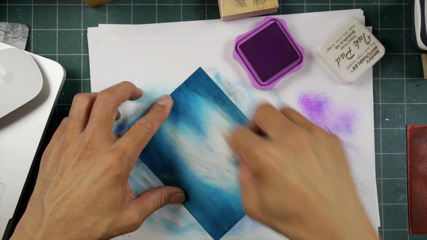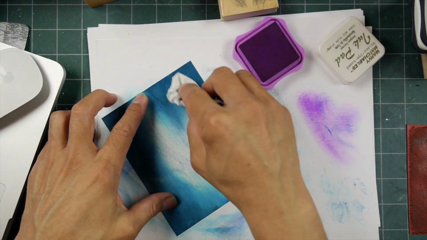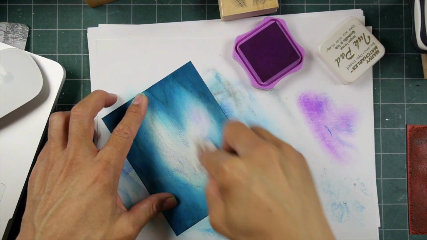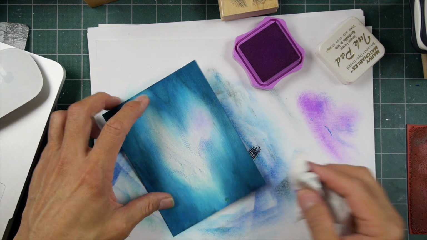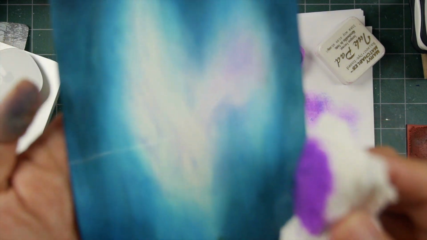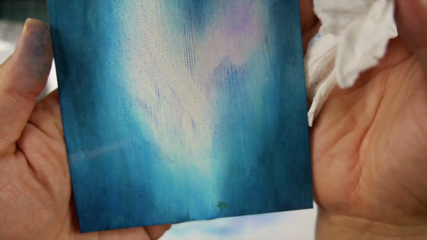And then you just kind of, see, I can't see anything being applied. And that's kind of what you want here. You want kind of a real delicate look. Now see, I've gone over it like, what, 10 times, and I can see some of that color starting to appear like that. Okay.